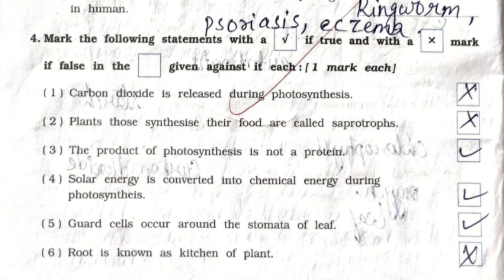Now question number 4, true or false? First one, carbon dioxide is released during photosynthesis. It is false. Second, plants those synthesize their food are called saprotrophs. It is false. Third, the product of photosynthesis is not a protein. It is true. Fourth, solar energy is converted into chemical energy during photosynthesis. It is true.